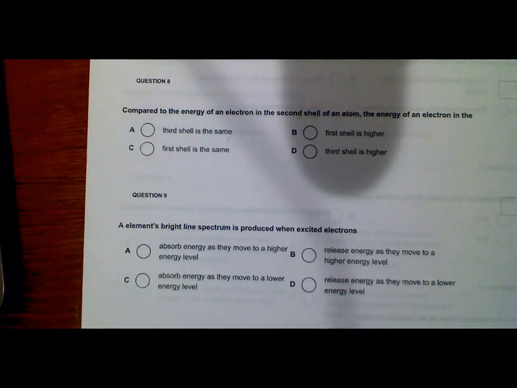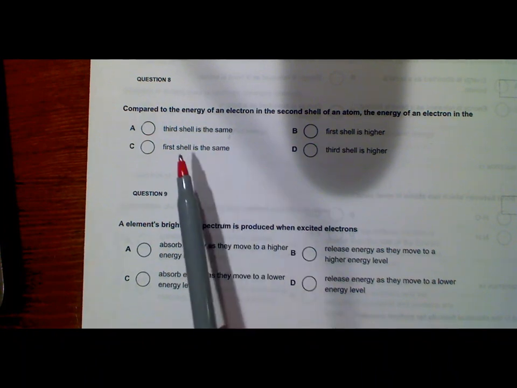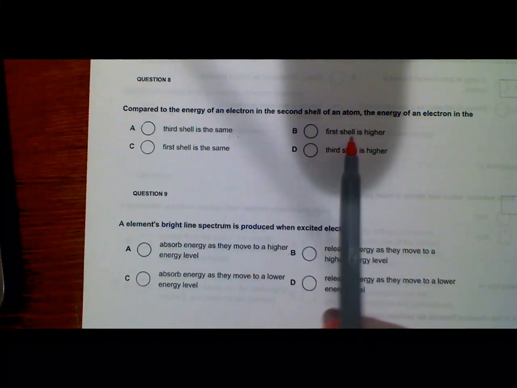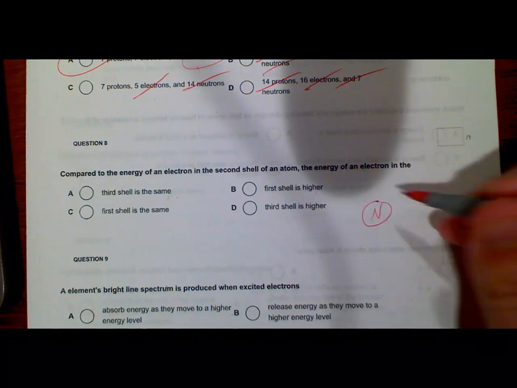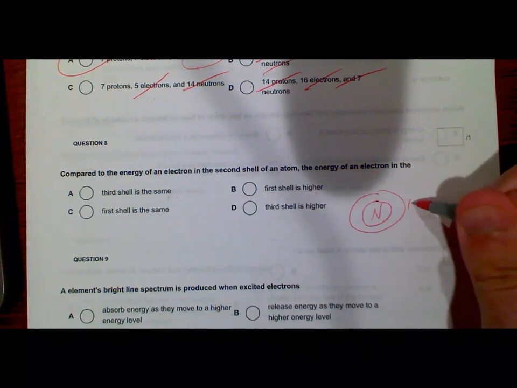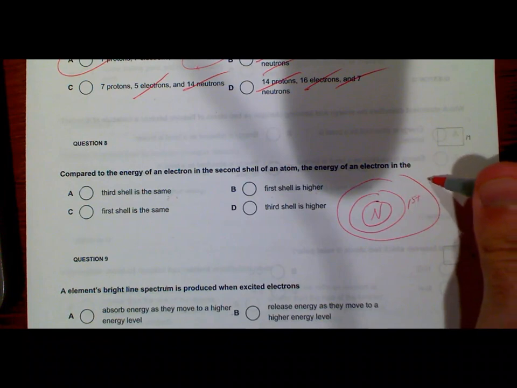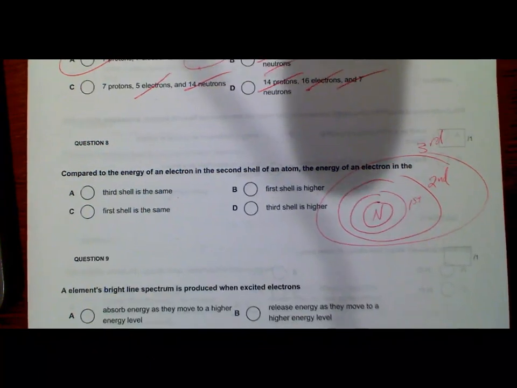Compared to the energy of an electron in the second shell of an atom, the energy of an electron in the blank. Third shell is the same, first shell is higher, first shell is the same, third shell is higher. So that's when you're talking about your rings. Here's your nucleus right there. Here's your first shell. Here's your second shell. And there's your third shell right there.